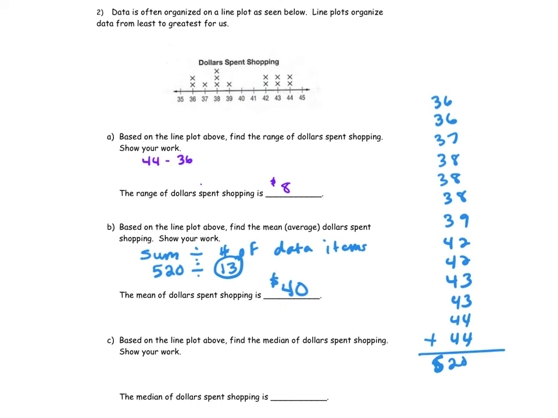So we know that we're going to find a number that's exactly in the middle. That means there should be 6 numbers below and 6 numbers above, because the middle number, the 7th number, is going to be exactly in between the bottom 6 numbers and the top 6 numbers.